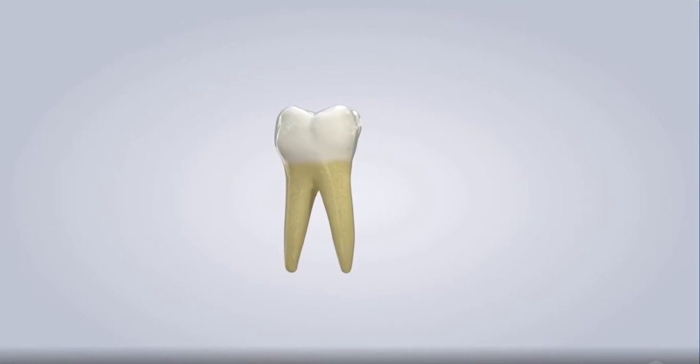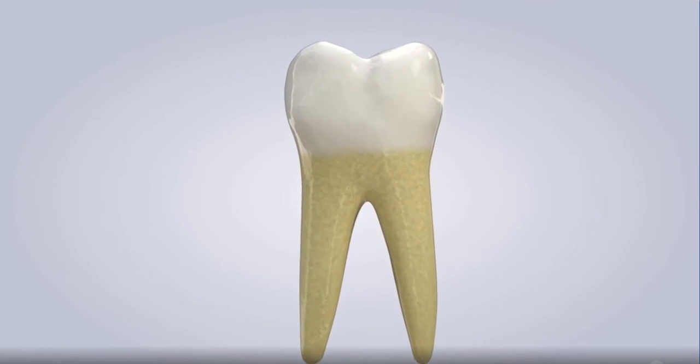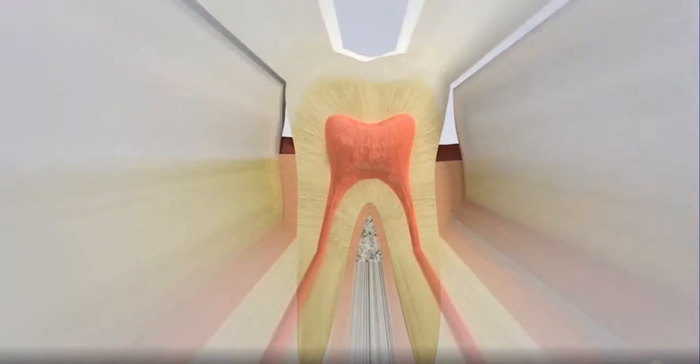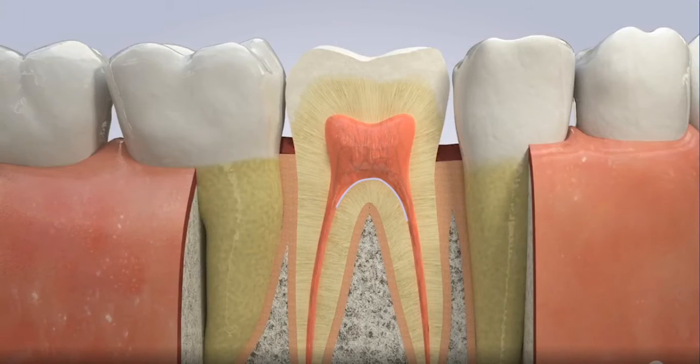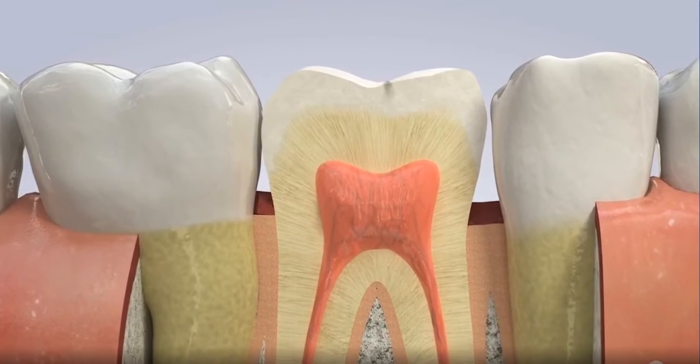Root canal therapy is necessary when the pulp of the tooth becomes inflamed, infected, or dies. The tooth pulp is located in the pulp chamber, which is in the middle of the tooth. The pulp contains vital nerves and blood vessels that become infected when bacteria invade it. Bacteria is often introduced to the pulp through a deep cavity or fracture.